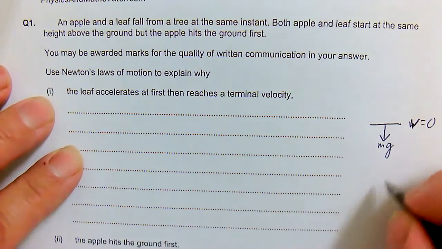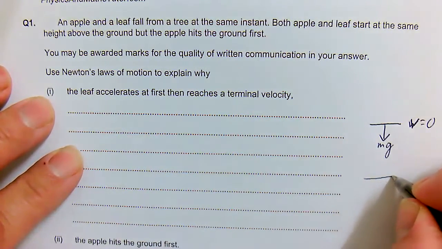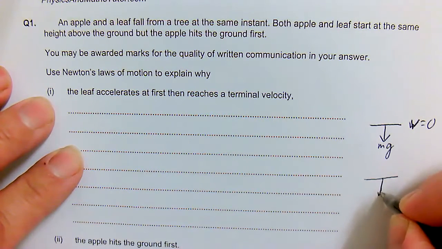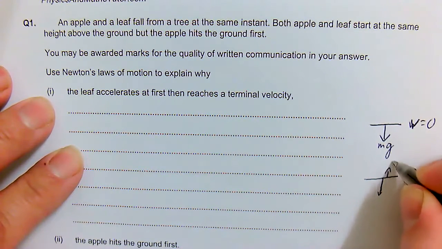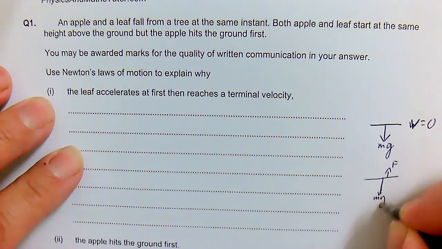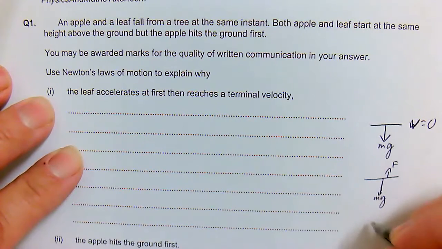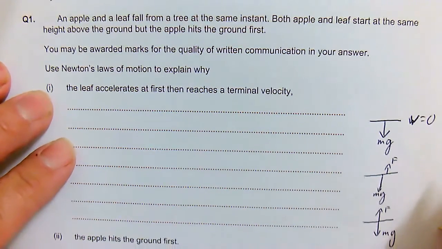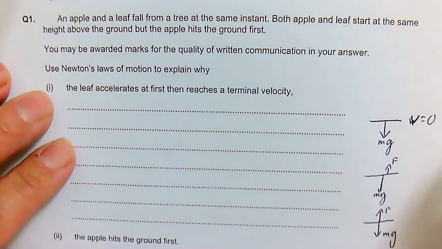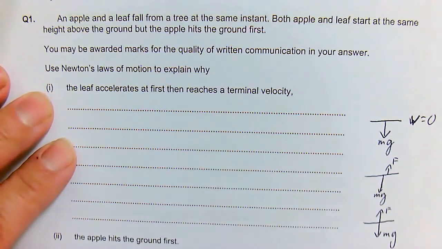As the leaf continues to fall, we've got the same weight, but this time we have a force of friction. And as the speed increases, eventually the force of friction will increase such that it's equal and opposite to the leaf's weight. So that's what we're really looking for. So this is using Newton's first law of motion.